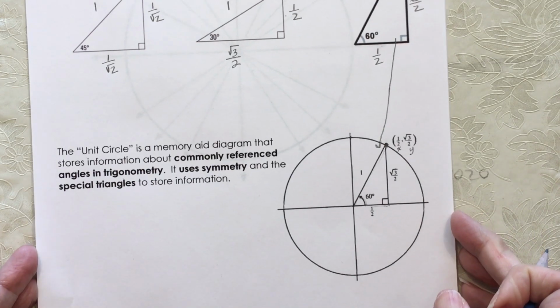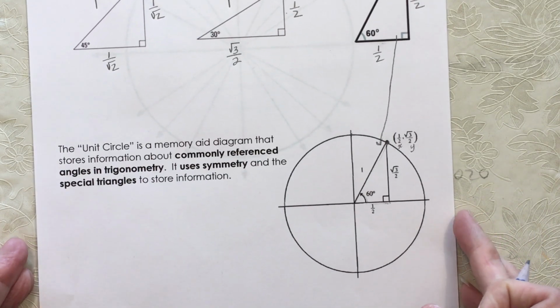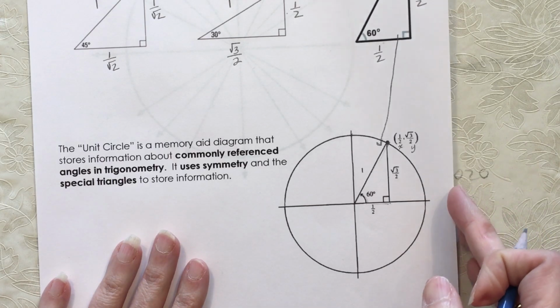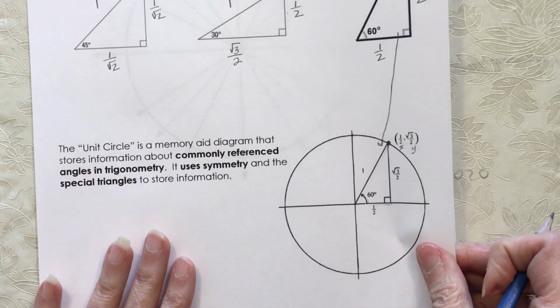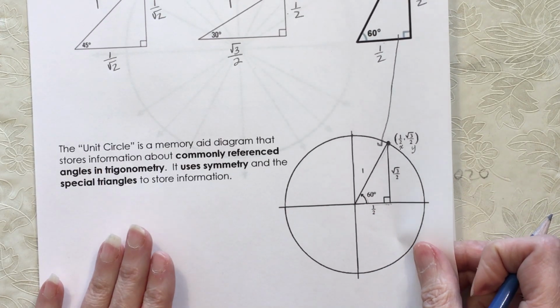Okay, so now we're actually going to make our own unit circle. So hopefully you've printed it off. If not, you might want to stop the video and print it off because this is a hard one to just take notes on.